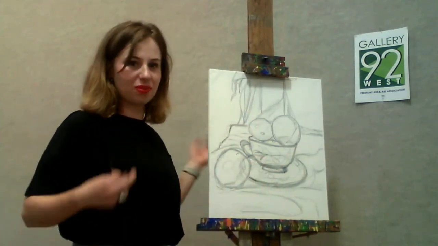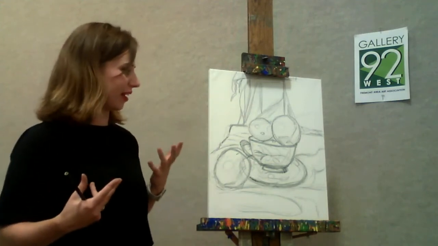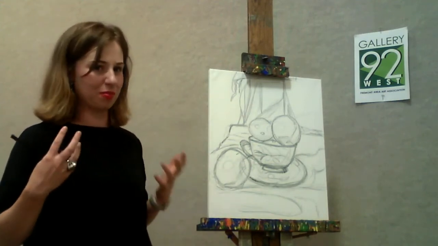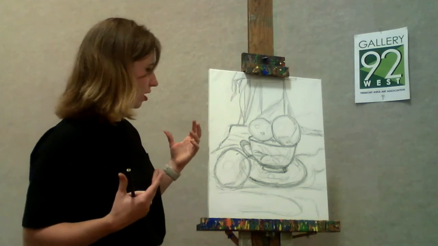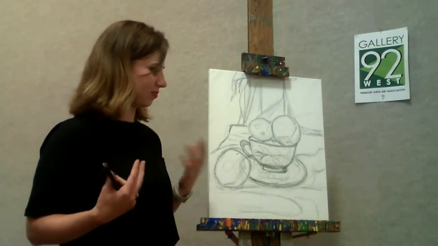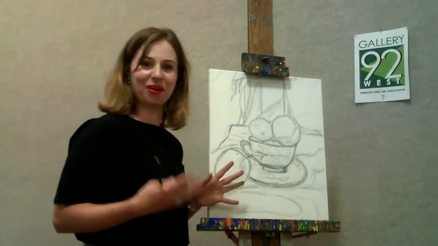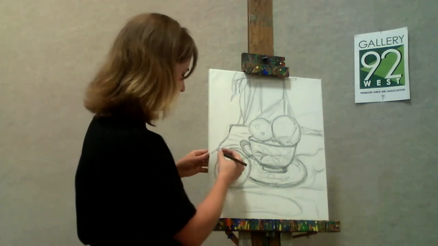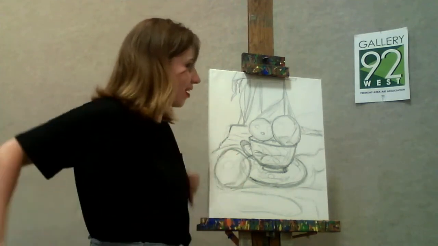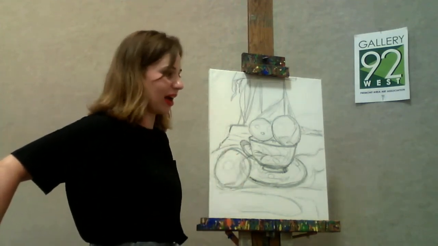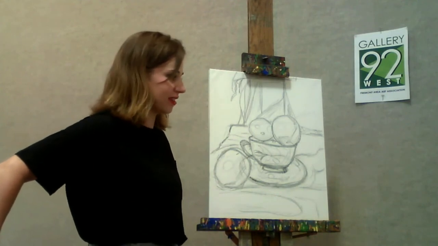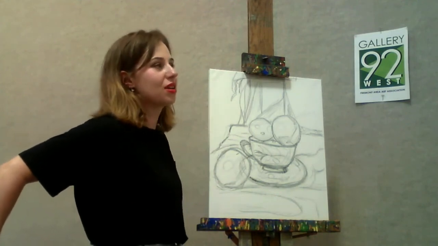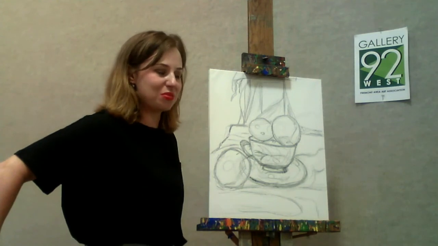I personally think that this part is probably one of the most important parts, because this part can either make or break your painting. I've had a couple times where I got into some big trouble because I was doing these portraits, and it was off a little bit.